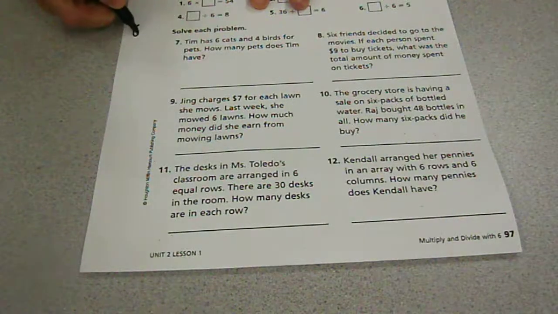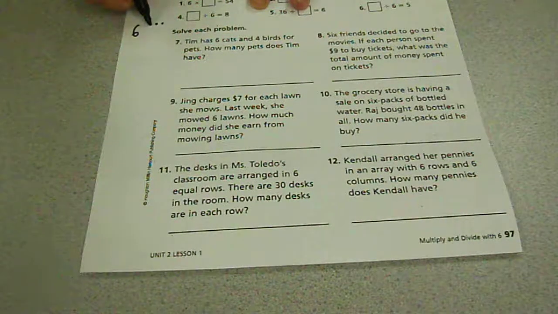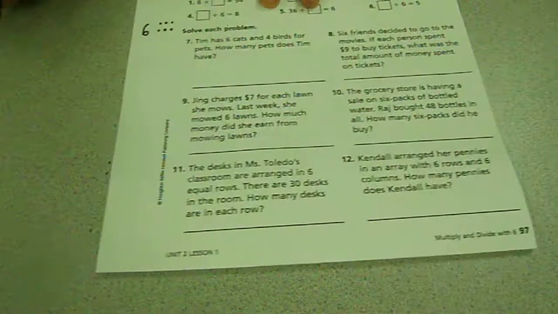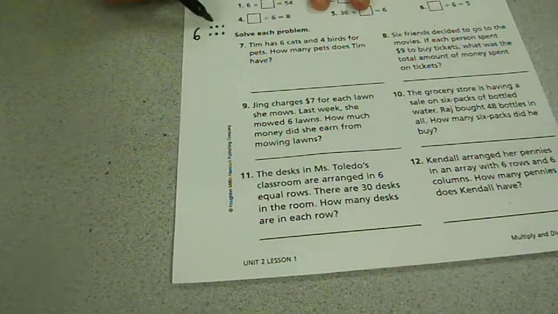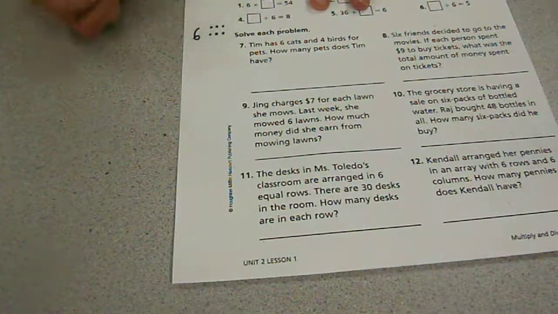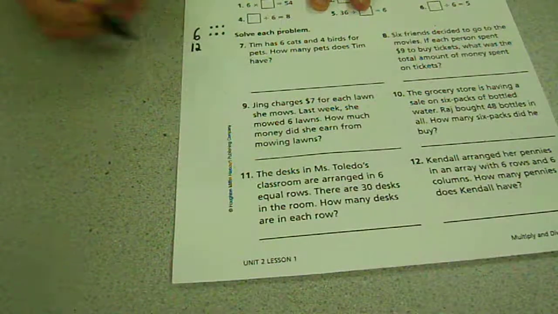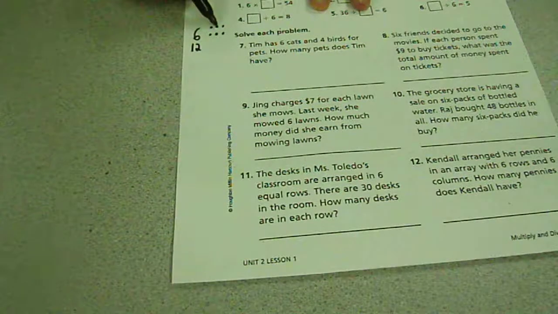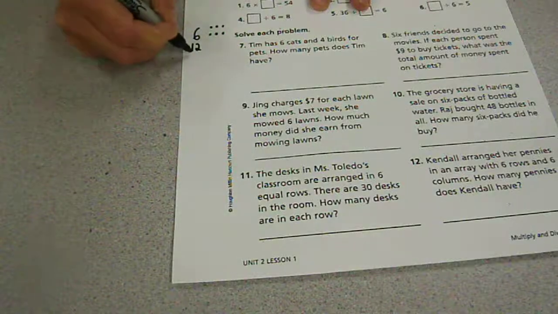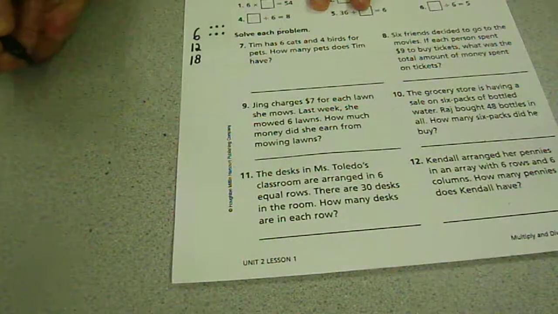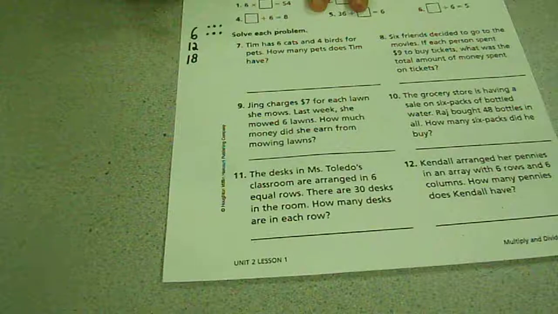So I'm going to start out with a 6, and I'm going to put 6 dots right here. And then I'm going to say 6, 7, 8, 9, 10, 11, 12, 13, 14, 15, 16, 17, 18. All I'm doing is I'm listing the products of 6 times.